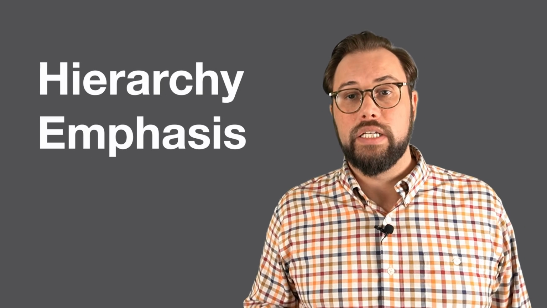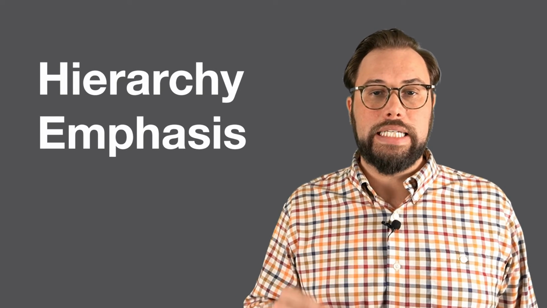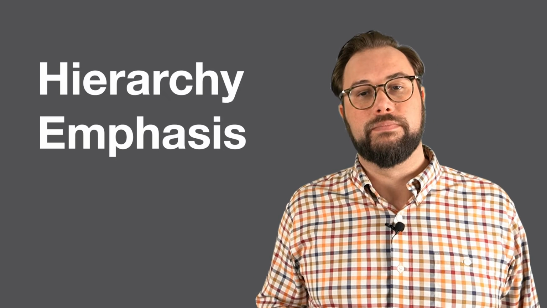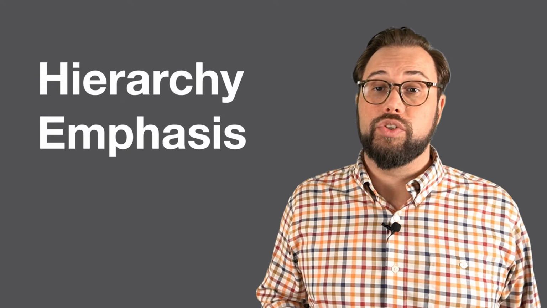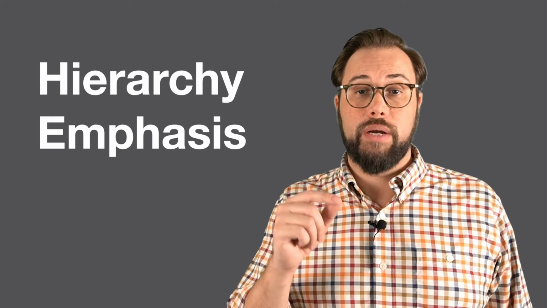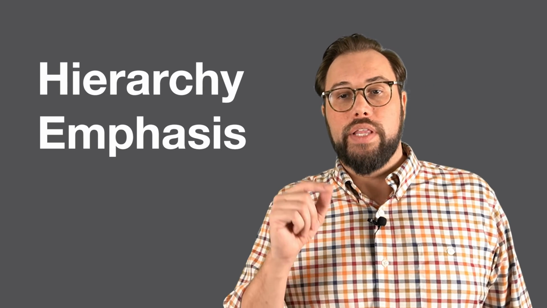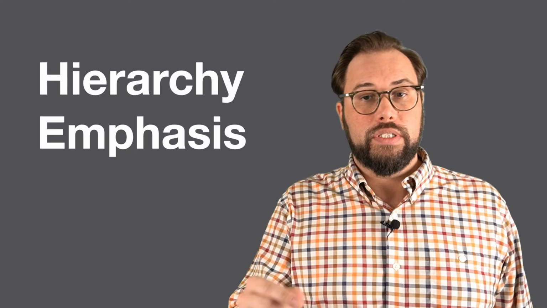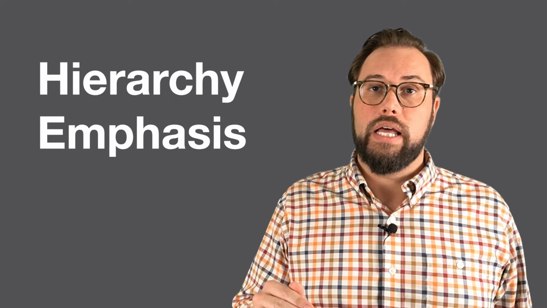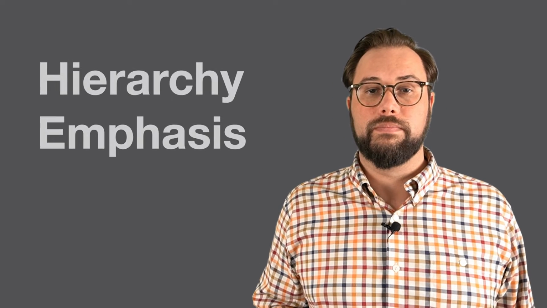Hierarchy or emphasis is the order in which the viewer sees each element in the design. As designers, we want to control how the viewer sees each component of the layout, so they look at the most important element first, then the next most important element next, and so on down the line. Let's look at some examples so we can apply these terms.